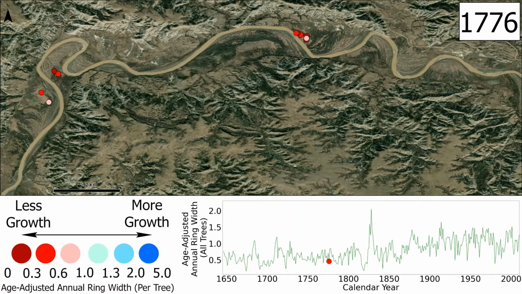In the top right, we have the current year. This year corresponds to the red ball you see in the green time series on the bottom right. Whereas the color of each dot is the growth of each individual tree, the time series is the average growth for all trees in a given year. As you can see, the line takes a dip in 1776, indicating this year was not great for the trees.